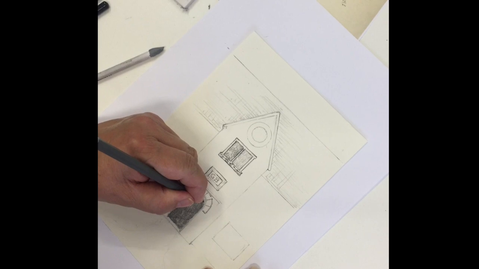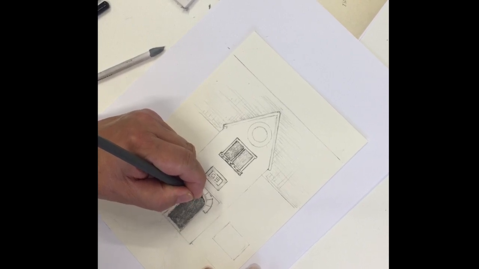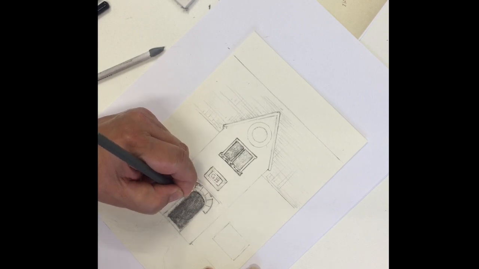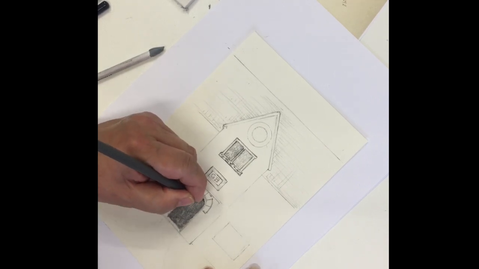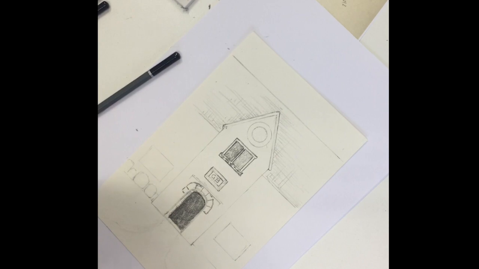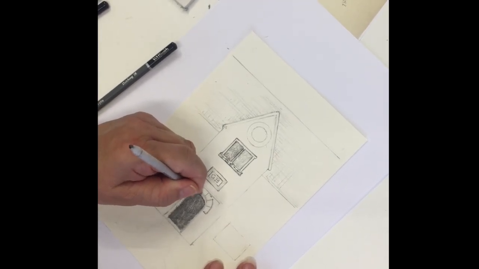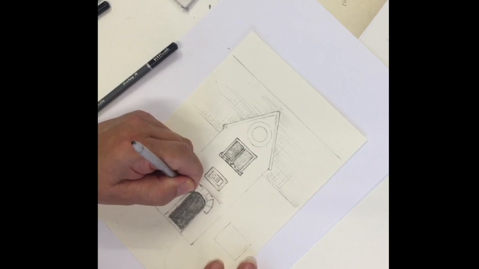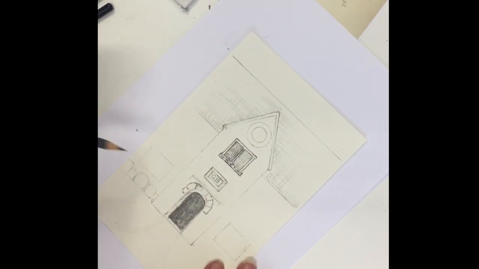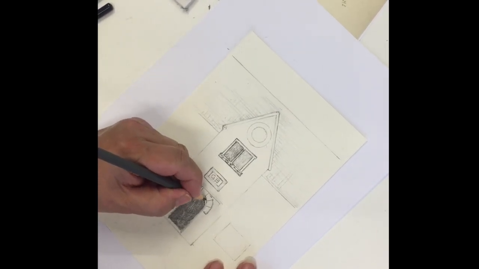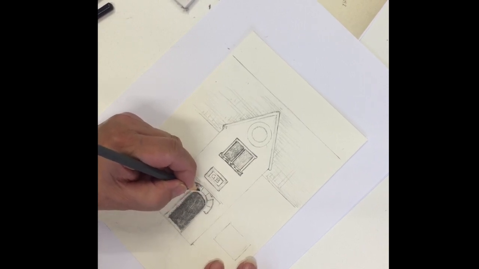The other tip that I did mention is because we've got some fine details on here. Remember the putting the putty eraser onto the end of the stub, and that way you can rub out with it a lot easier. When it gets the lead on it, just take it off and replace it.